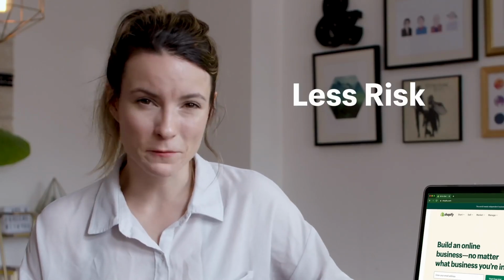With print-on-demand, you can start a business for less money, less time, and less risk than traditional business models. And you never pay for a product.